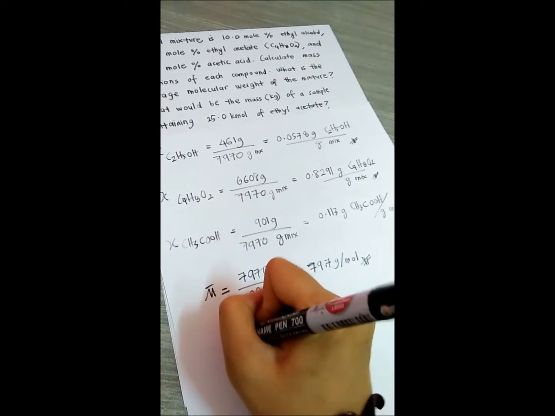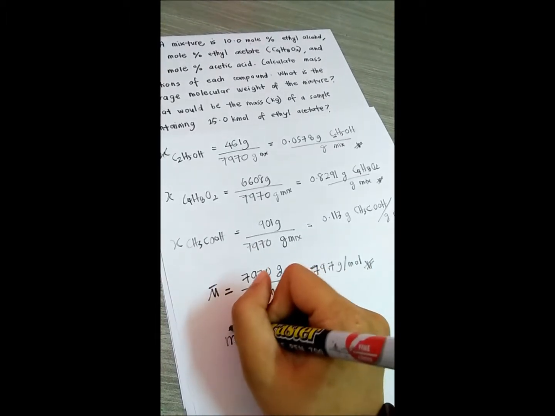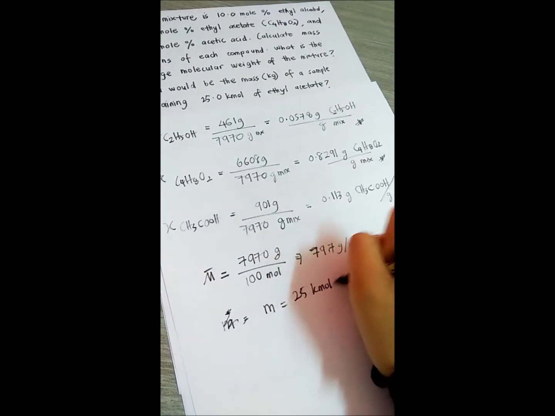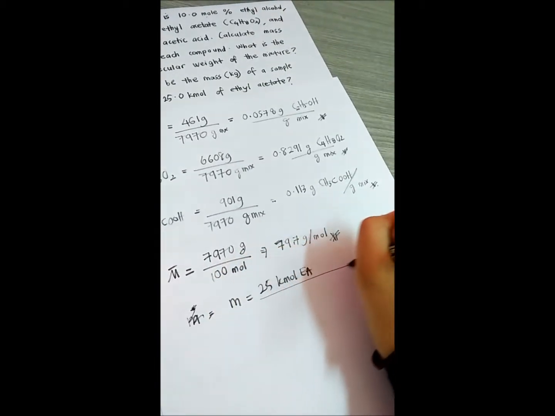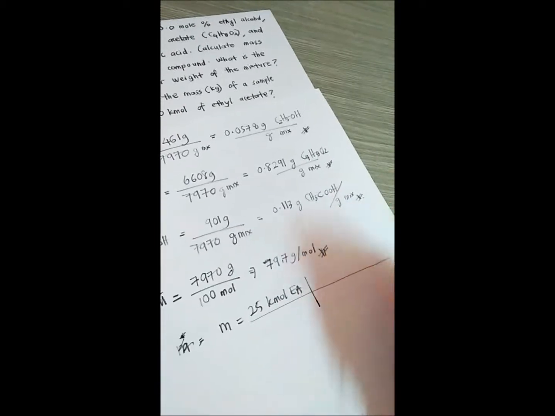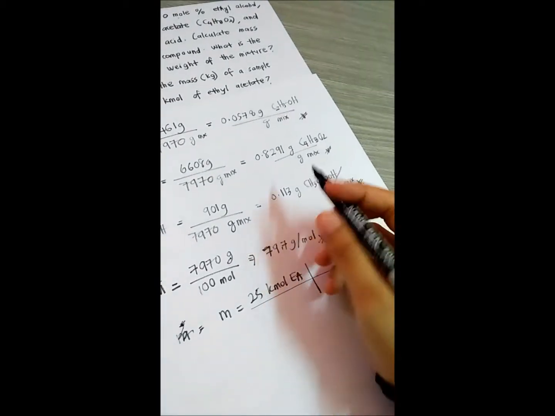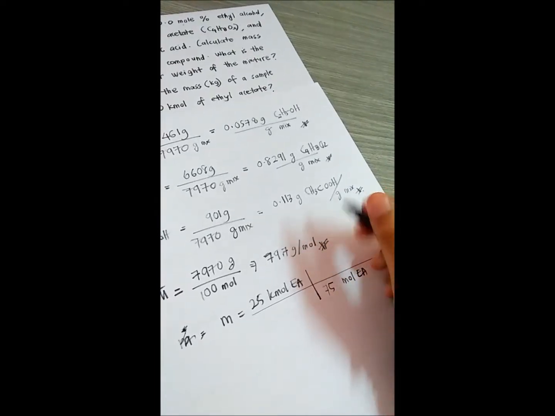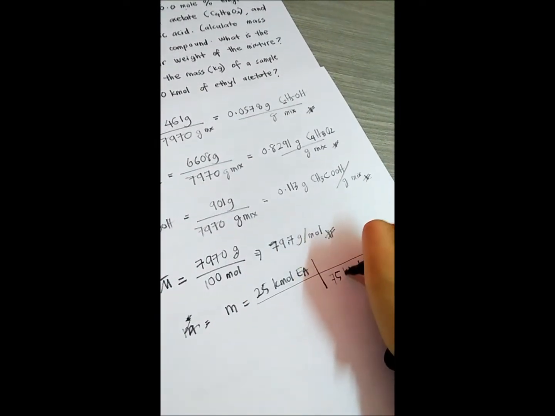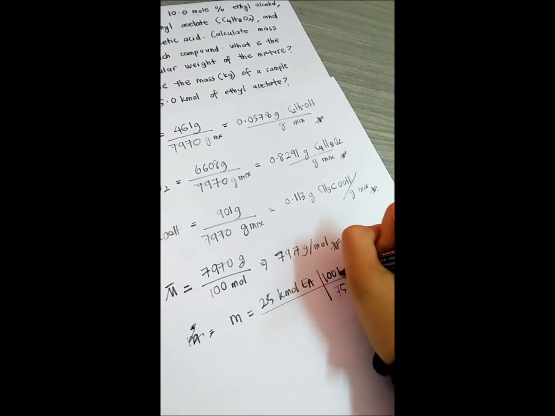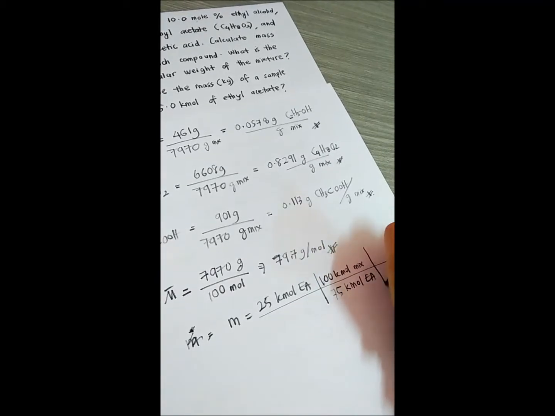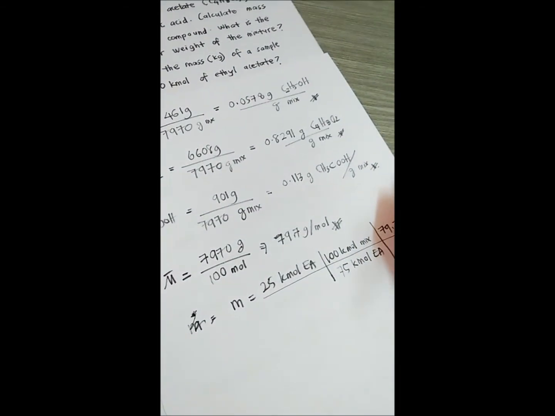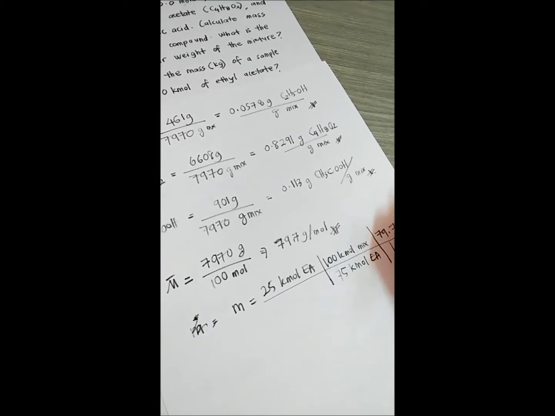Calculate the mass: 25 kilomole of ethyl acetate divided by 75 kilomole of ethyl acetate per 100 kilomole of mixture, times the average molecular weight of 79.7 kilogram of mixture per kilomole of mixture.